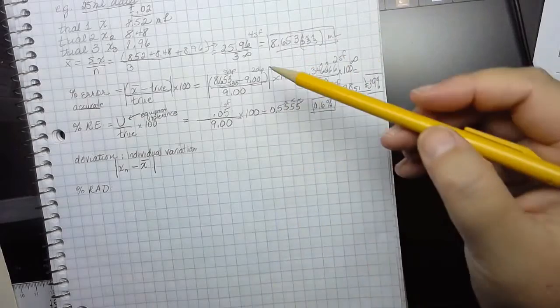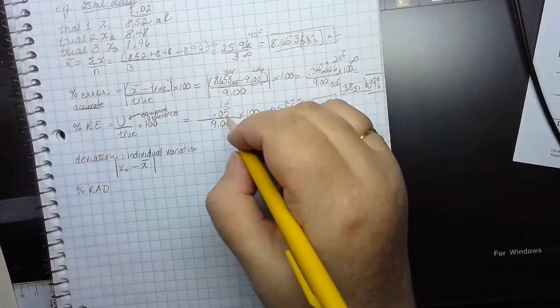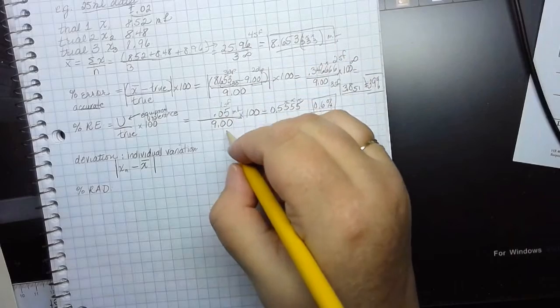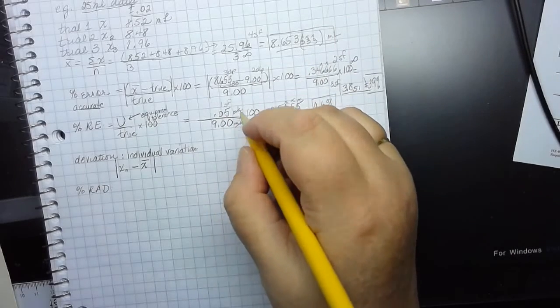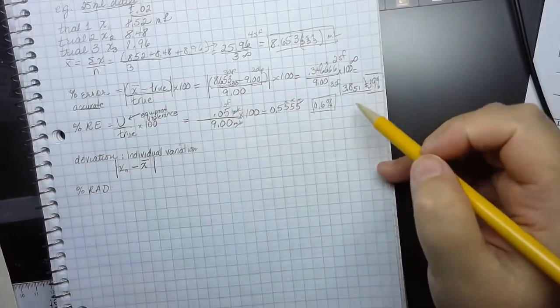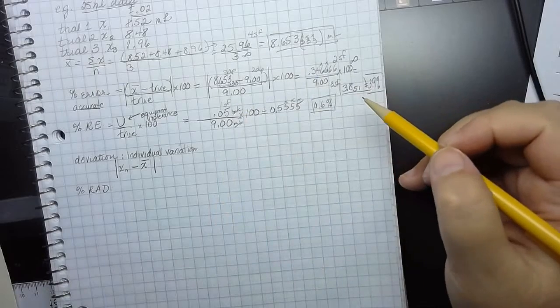Since we are doing ratios here, the uncertainty would have been in milliliters, the true value would also have been in milliliters, so the percentage problems don't usually have units. The percentage is the unit of that problem.